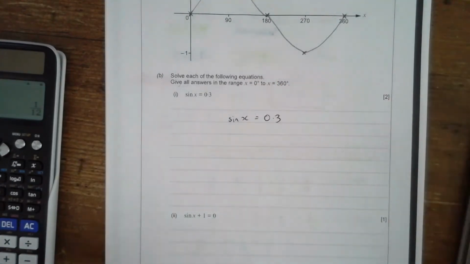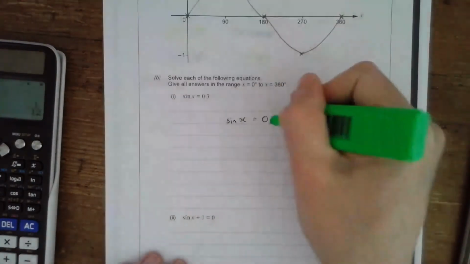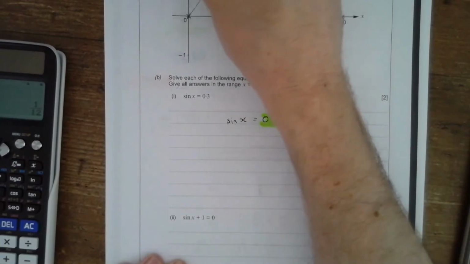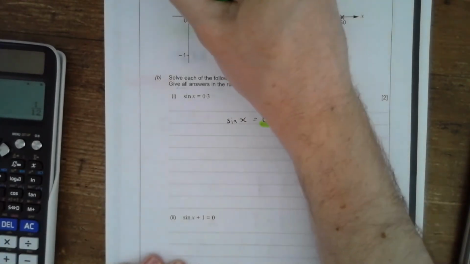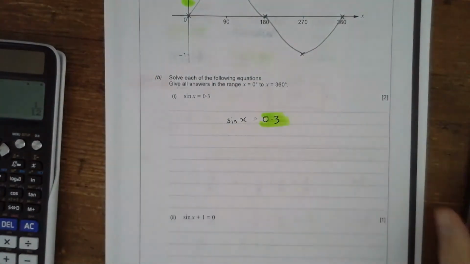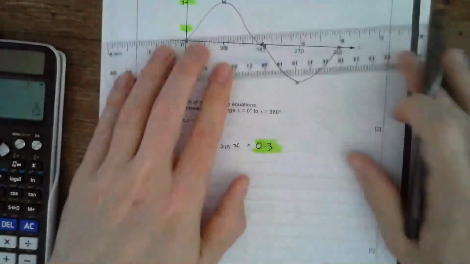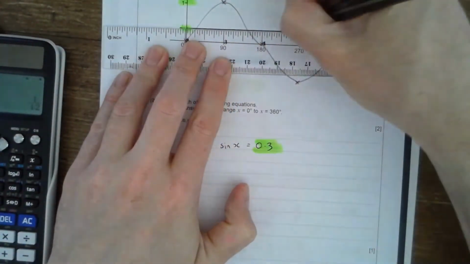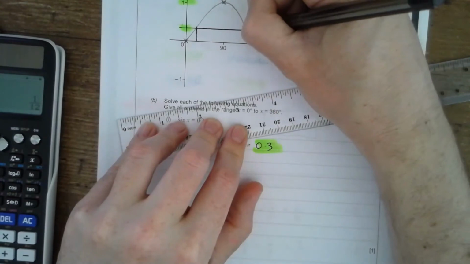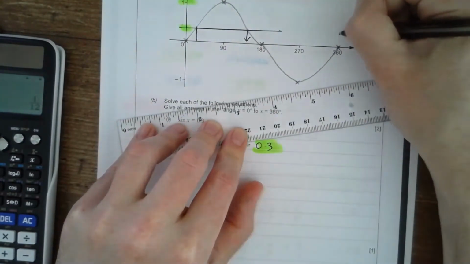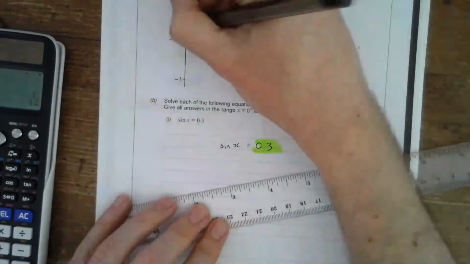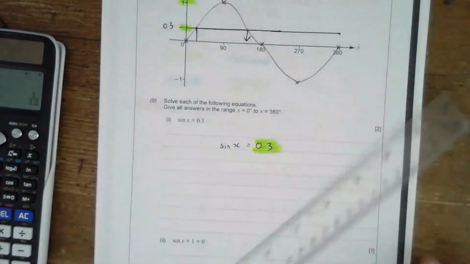Now, the first thing I'm going to say is this answer here, this 0.3, we've got to go and find that on the y-axis. There's 1, 0.3 would be roughly here. I draw a line across until I hit my graph. There, you see it hits my graph in 2 places up to 360. So at 0.3, we're going to get 2 answers.